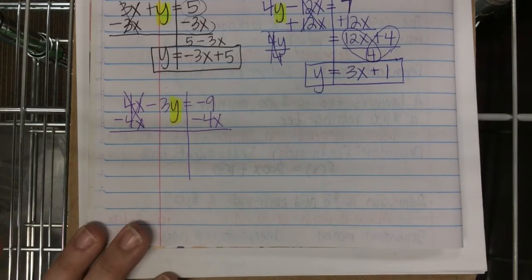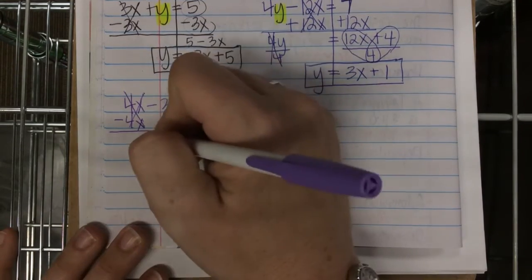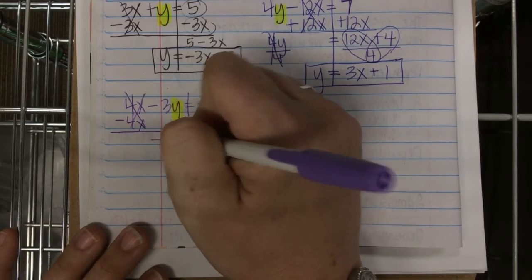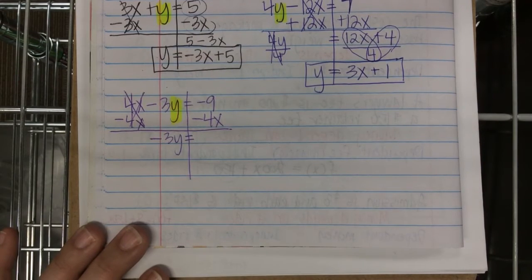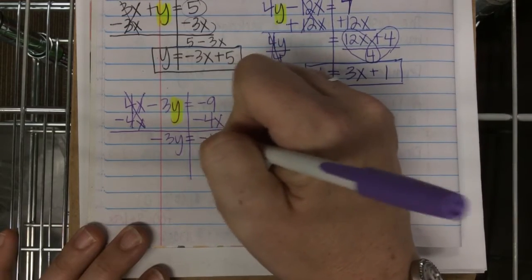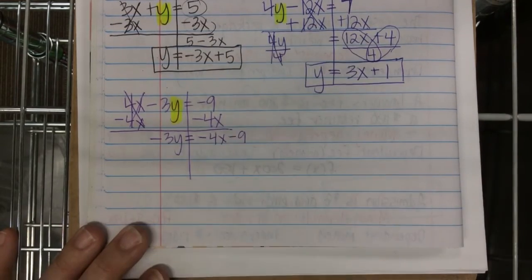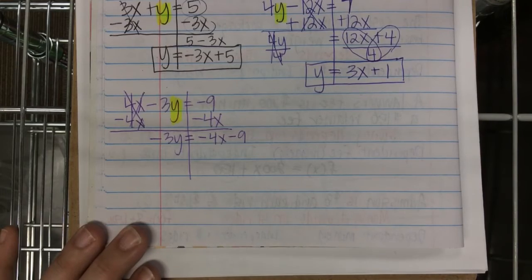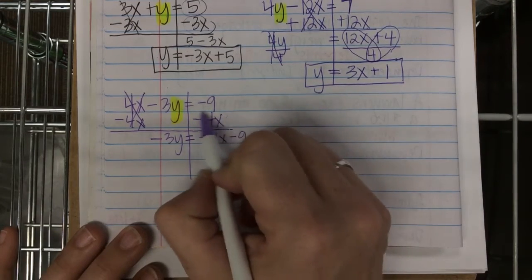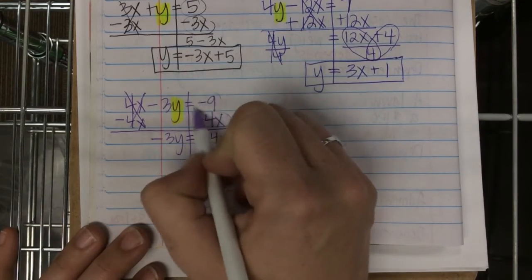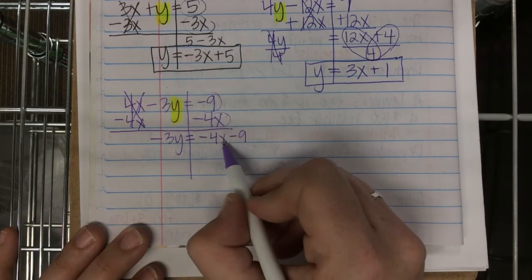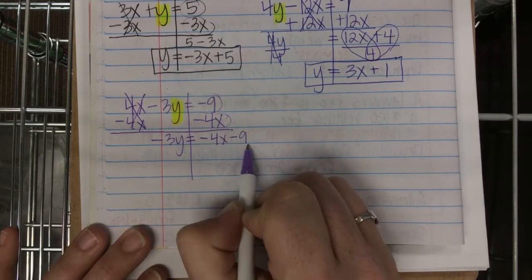What's left over on the left side? Negative 3y equals, Dylan? Perfect. Negative 4x minus 9. Always put your variable first. My variable is negative 4, and then I have a negative 9, so it's negative 4x minus 9.